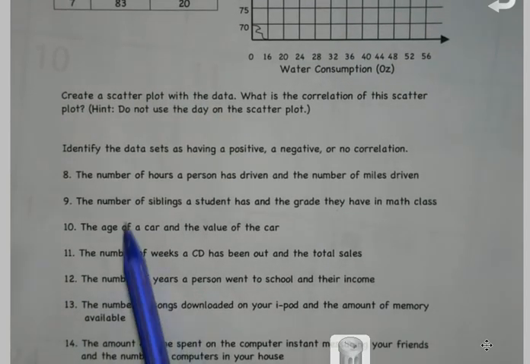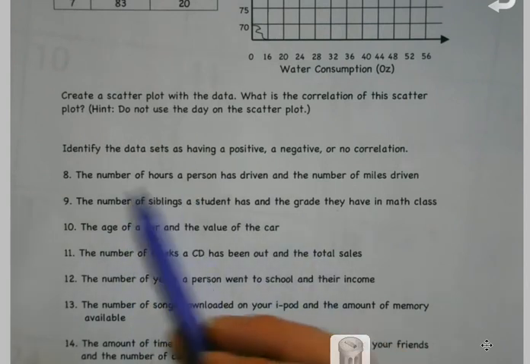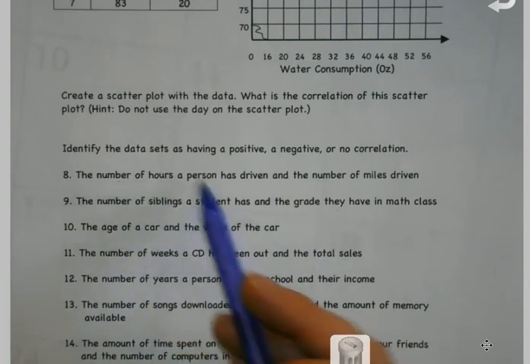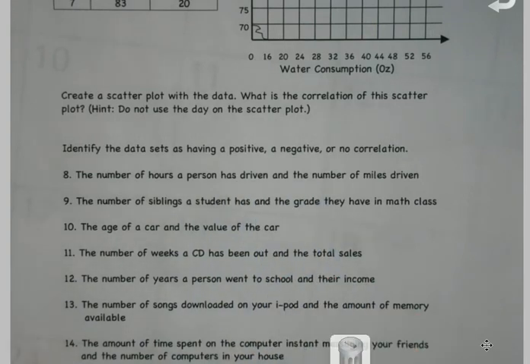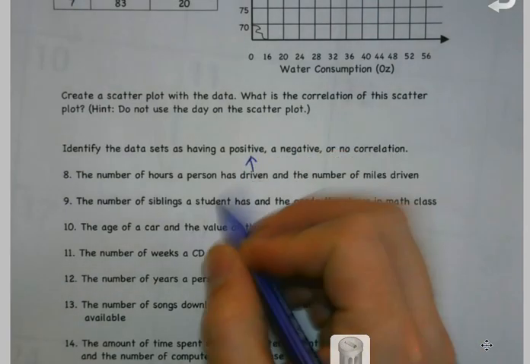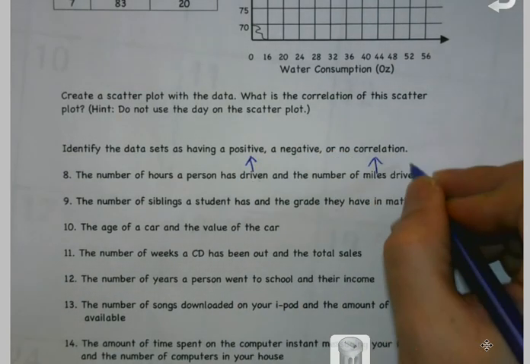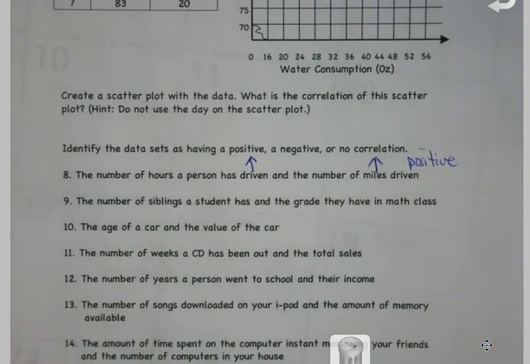So like, let's say here, let's do 8 and 9. Do a couple here again. The number of hours a person has driven and the number of miles they have driven. Positive, because as you drive more hours, you drive more miles. Nicely done.